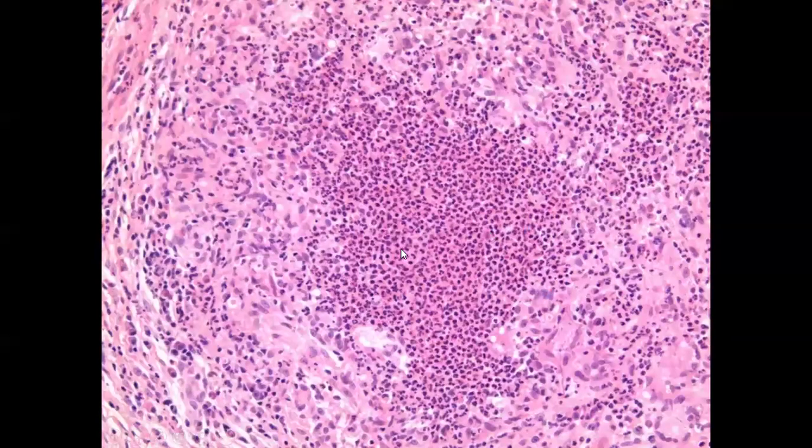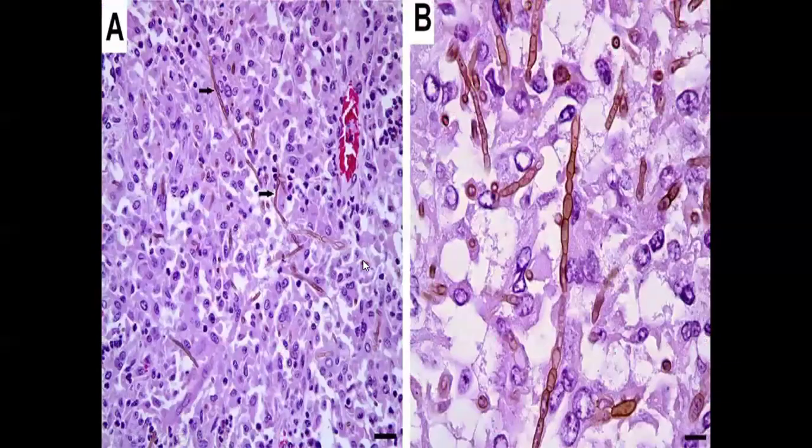The histopathology is that of suppurative granulomas. There is lots of neutrophilic infiltrate with surrounding granulomas. Within the neutrophilic infiltrate, you would see these fungal hyphae. These are large hyphae, and they are visible even without doing a special stain. So this is phaeohyphomycosis.